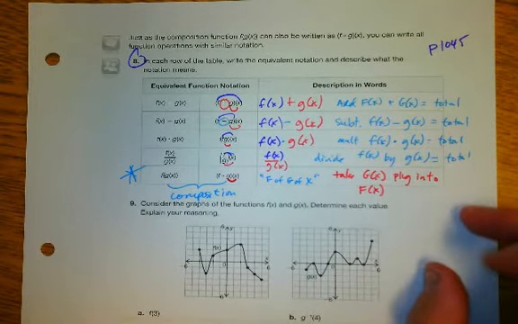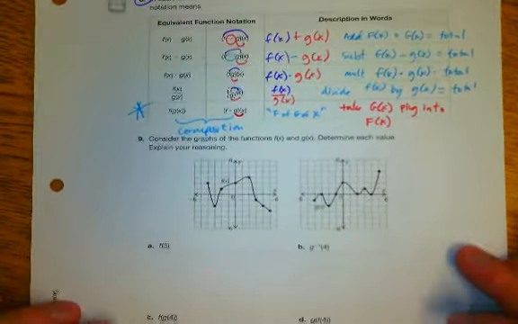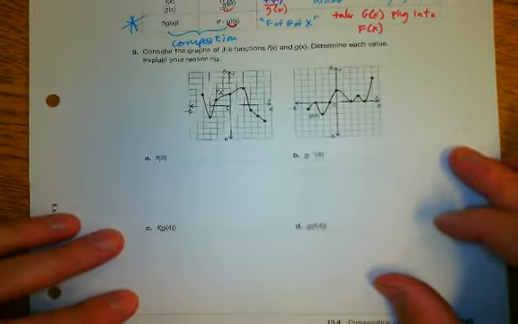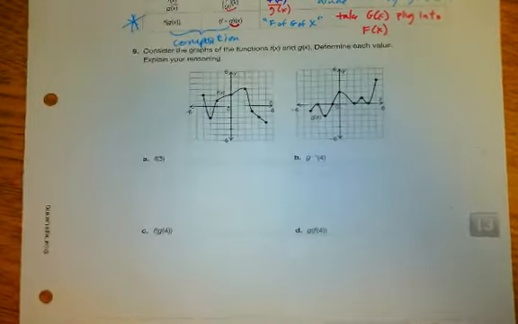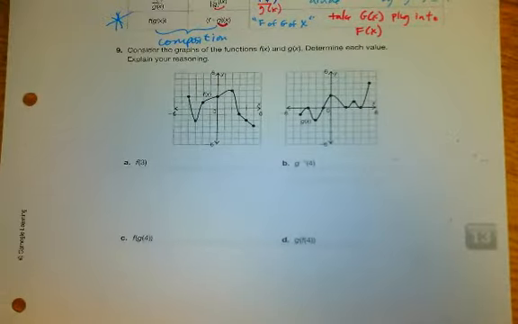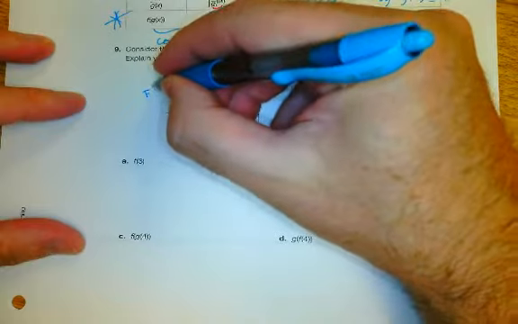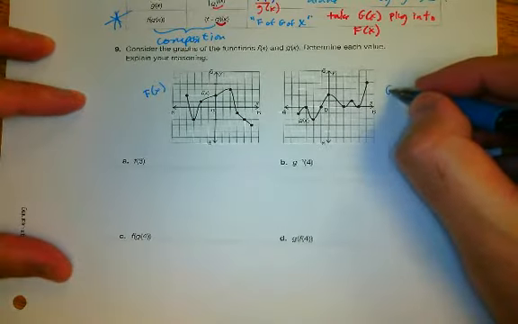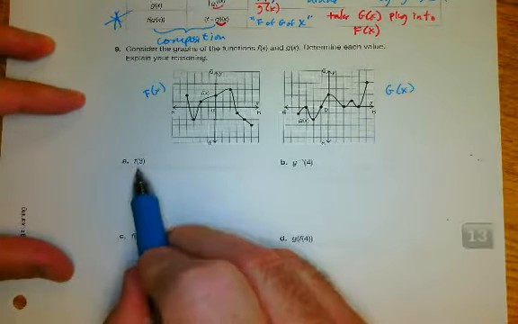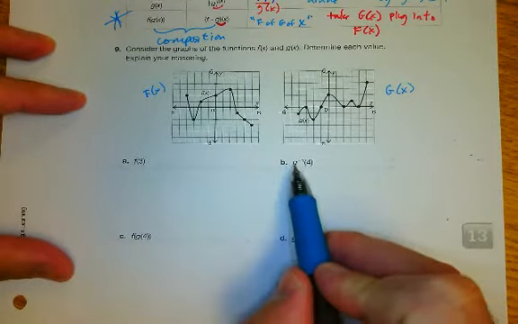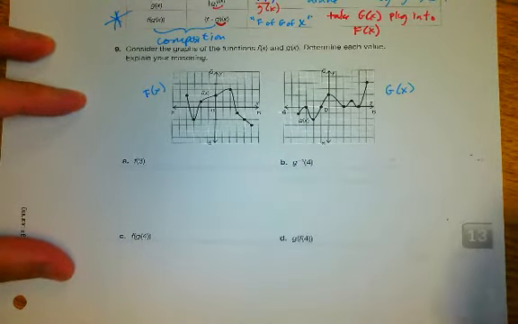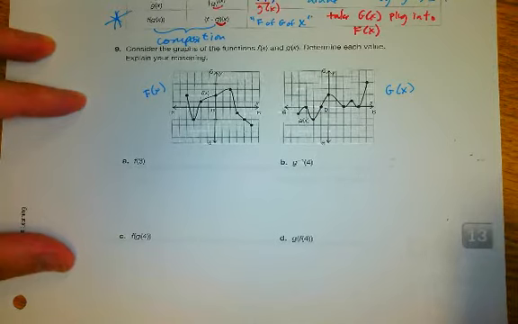So before we do all of that and actually get into the algebra of it, we have some graphs, and we're going to explain what this means on the graph as far as compositions and multiplying and adding, etc. Okay? So on your graph over here, this will be our f of x function. This will be our g of x function. If we have an f function or a g function, we refer to that specific graph.